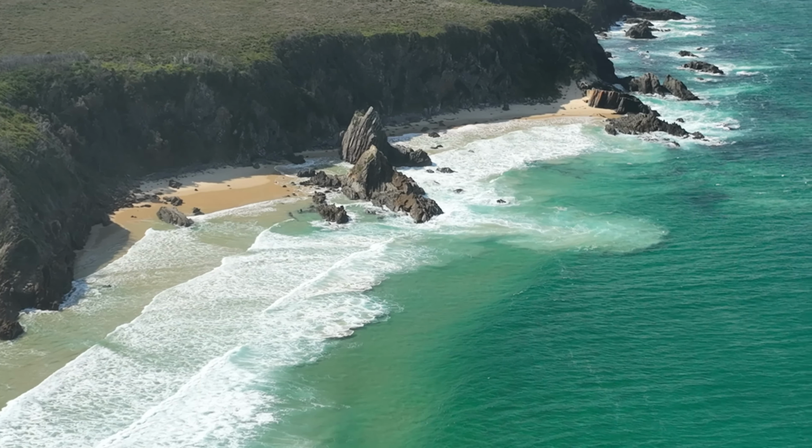The Howe Ranges loom in the distance, marking the border with New South Wales. The panorama continues to unfold as we capture Gobbo Island, a speck on the horizon. Returning our focus to Seal Beach, the drone retreats seaward, the turquoise-green waves creating a stunning, dynamic border with the sandy beach.